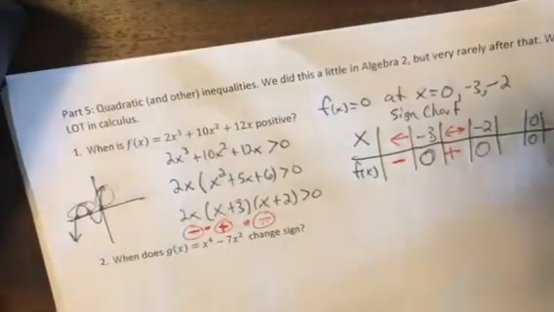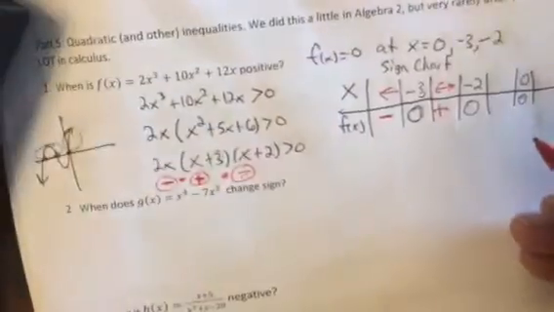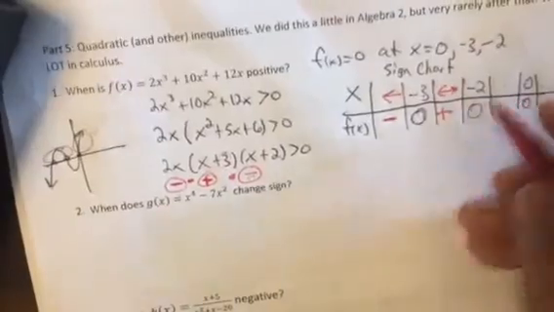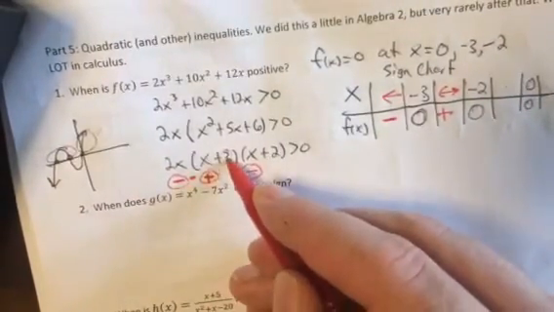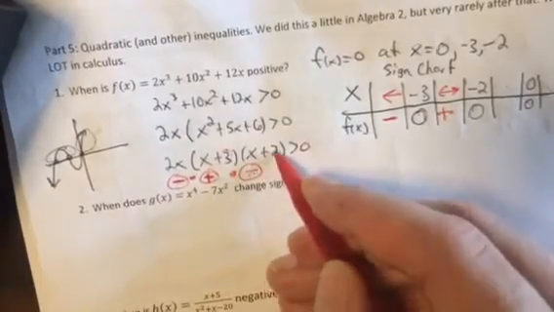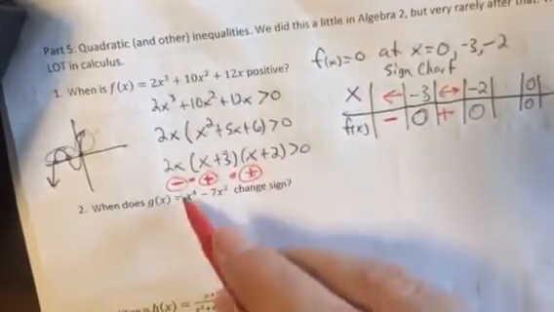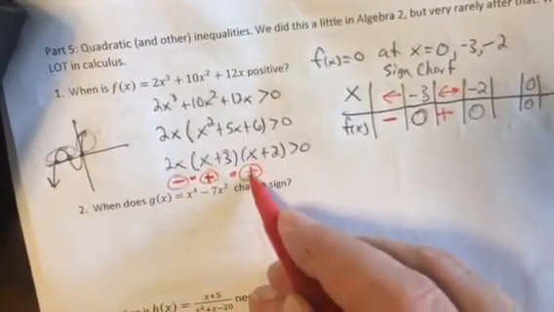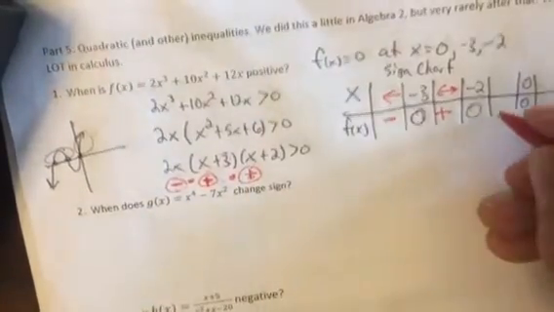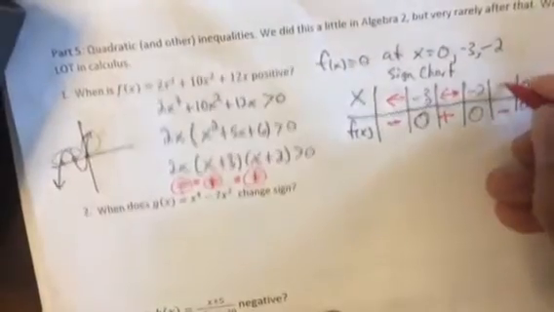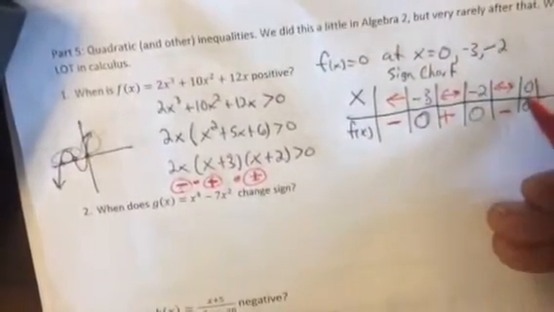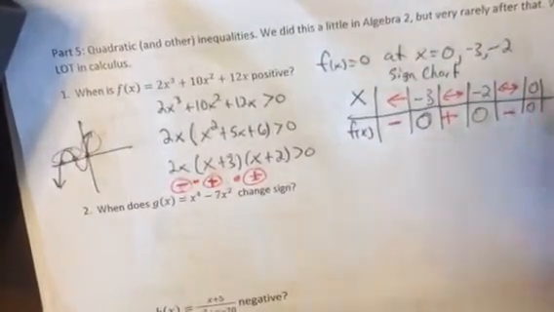All right, we pick a number between -2 and 0. So -1 seems like a good choice. 2 times -1 is a negative. -1 plus 3 is a positive. -1 plus 2 is a positive. And now we've got a positive times a positive is a positive, times a negative is a negative. There's an odd number of negatives, so it's a negative. So all the numbers between -2 and 0 will make the y value negative.